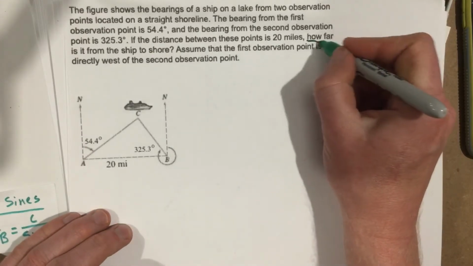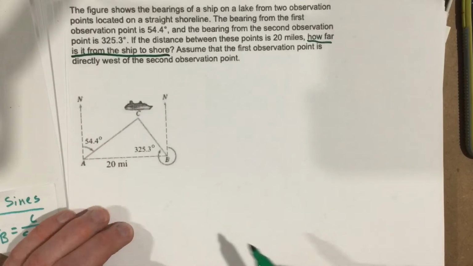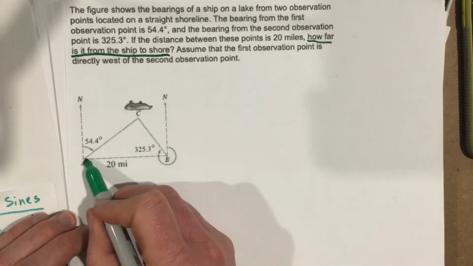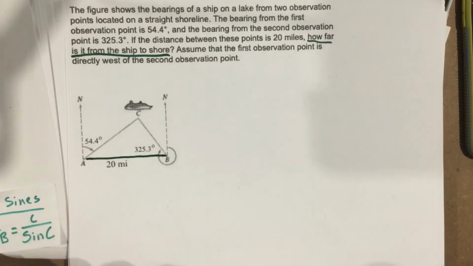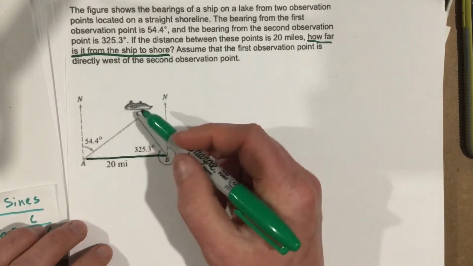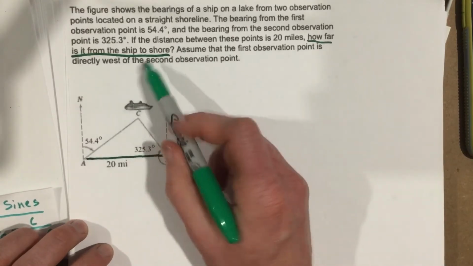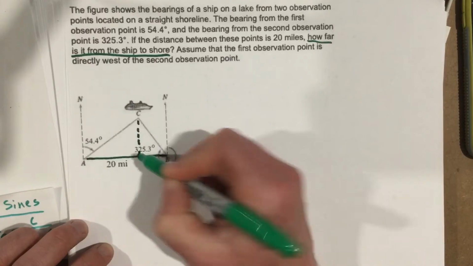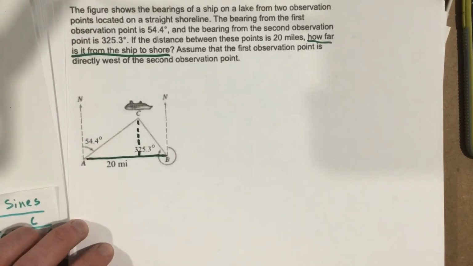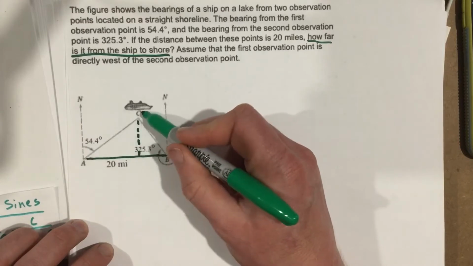So they want to know how far it is from the ship to the shore. Well, this is the shoreline, so I'm going to draw the shoreline in green. Now the ship's out at sea. If they want to know how far it is from the shore, we're really looking for the height of this triangle. So we're really looking for the straight line distance from the shore to the ship.